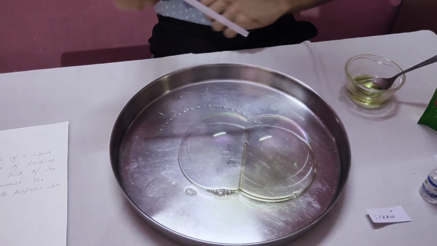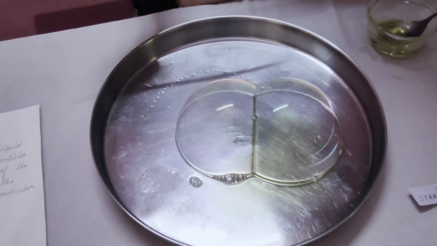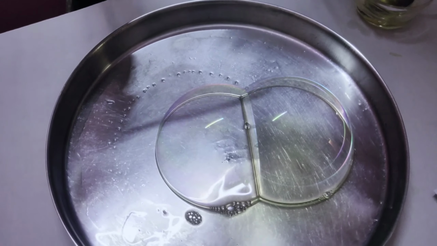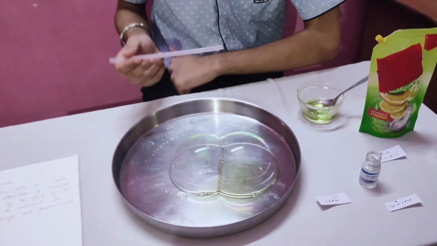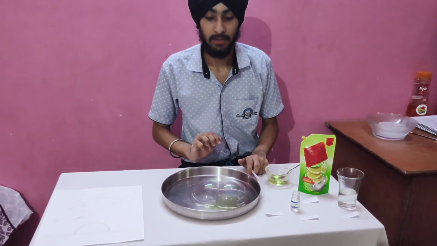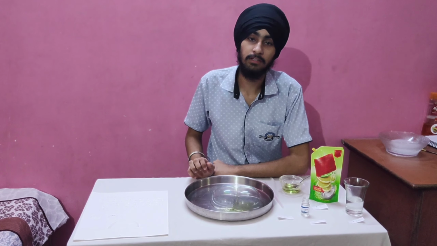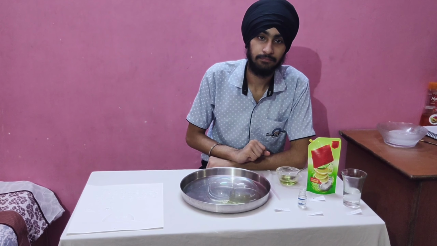The point where these two bubbles join is a straight film. Why is that so? It is because these bubbles have a tendency to reduce the surface area. That's why they share a common film when they are joined.